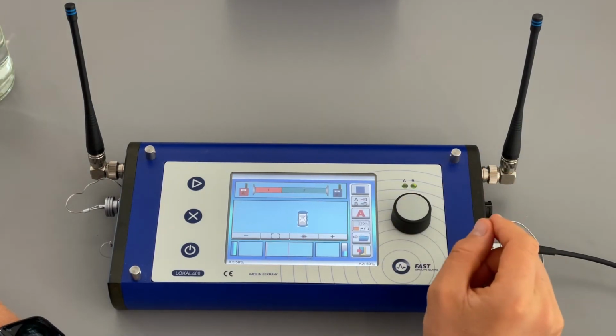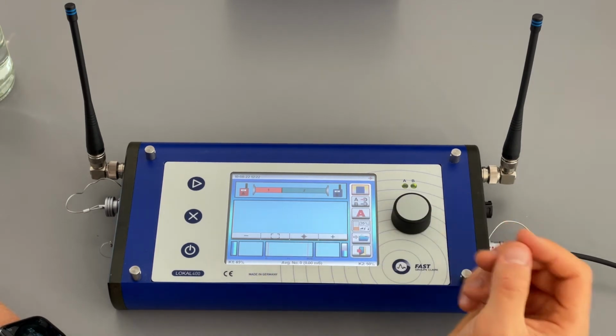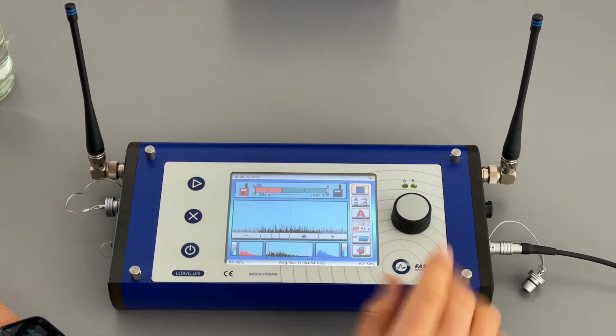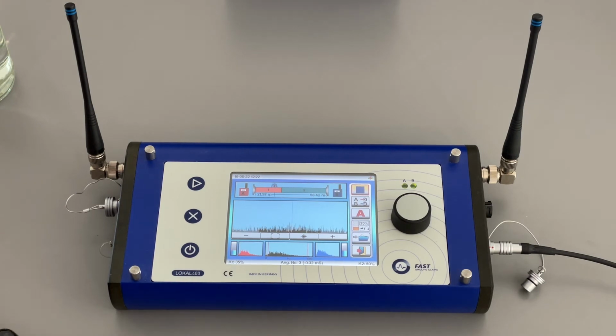Since we selected automatic correlation, all other settings are automatically chosen by the correlator itself, and we don't have to do anything. We will just lean back and wait for the correlation to finish. It will do 50 measurements, and after that it will stop automatically and show the result.